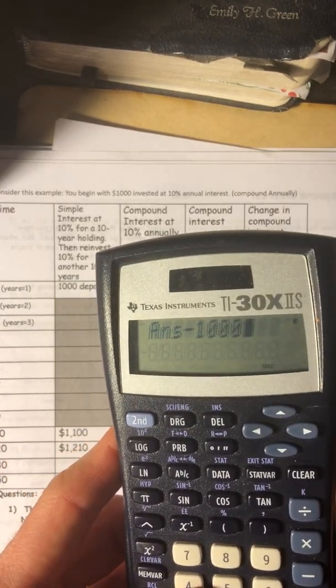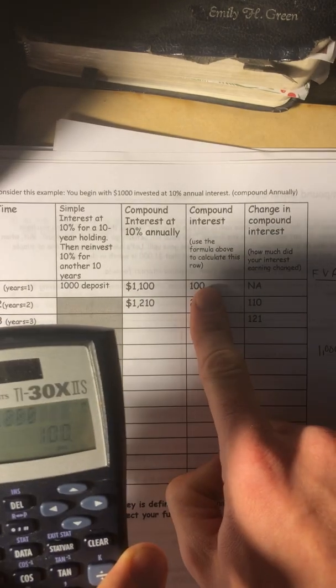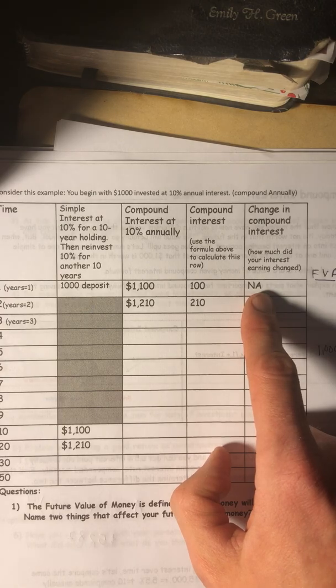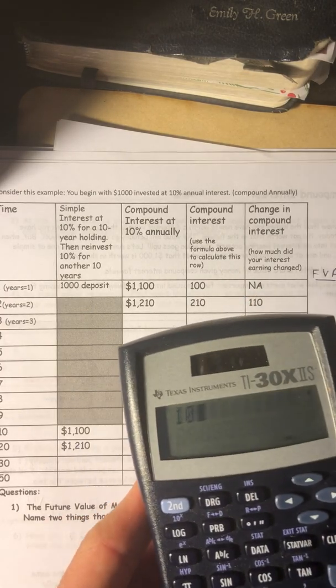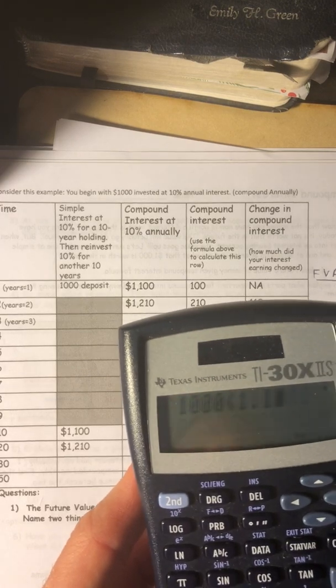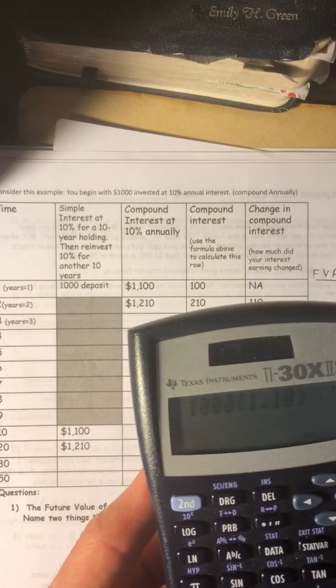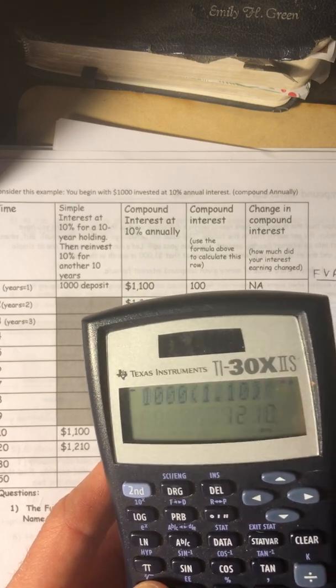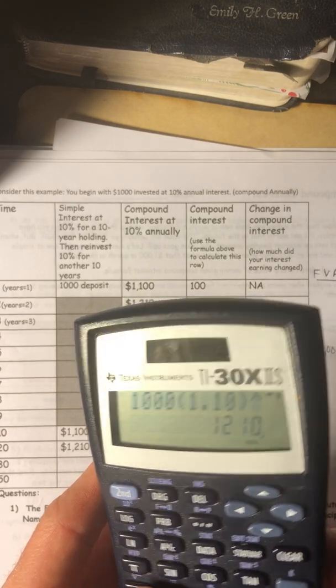You started with $1,000 in principal, so you made $100, and there's no change from the previous year because there was no previous year. So let's do $1,000 at 10% compounded annually for 2 years, and that's $1,210.